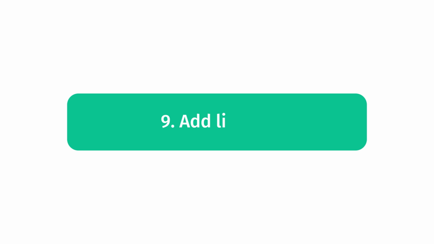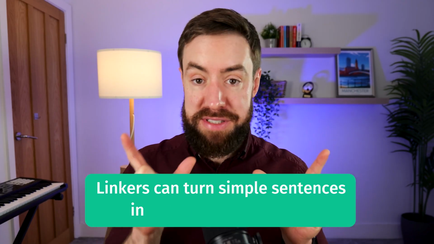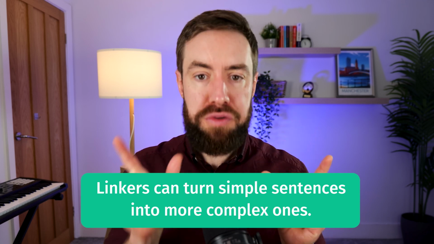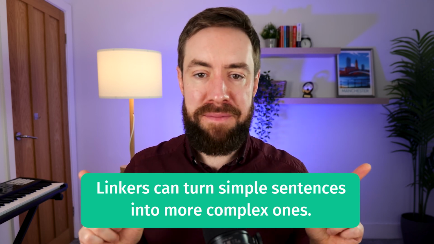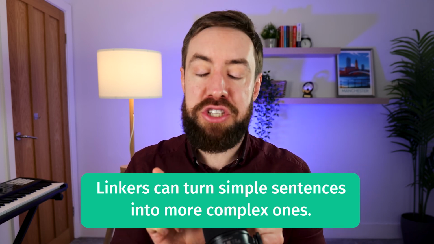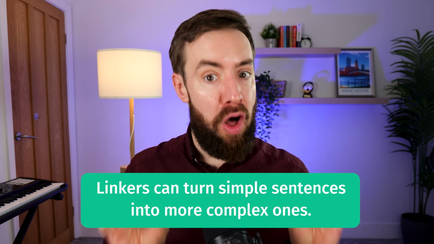Finally, tip 9 is to use linkers. So linking words are a great way to turn simple sentences, like if you have 2 simple sentences separately, to convert them, change them into one longer complex sentence. Because if you use more complex sentences, that proves that your grammar is better, and it means a higher score.